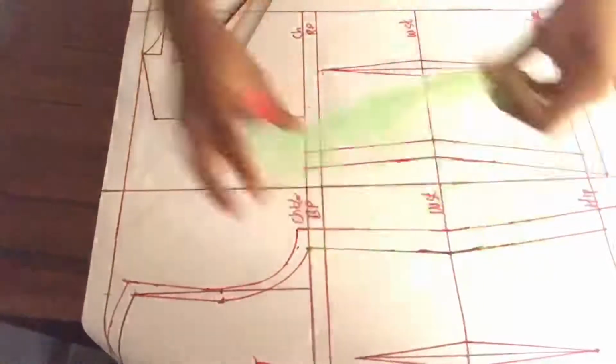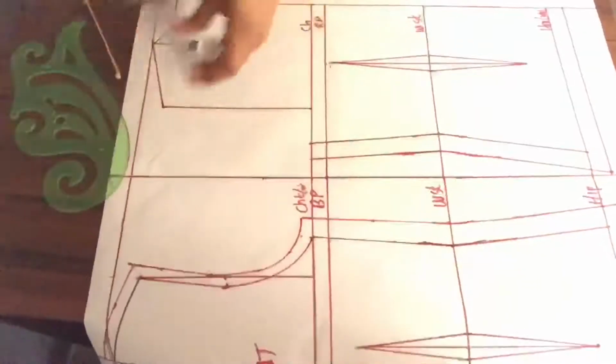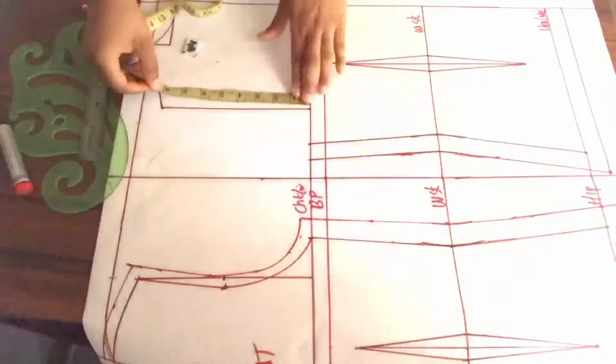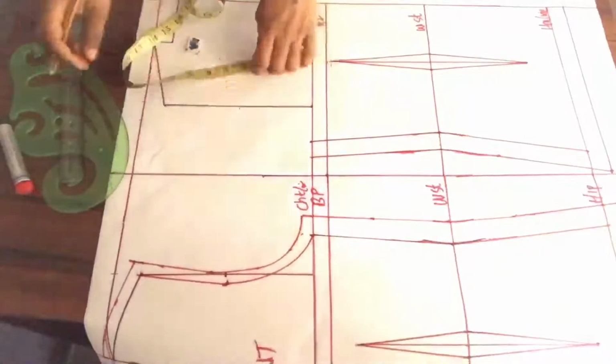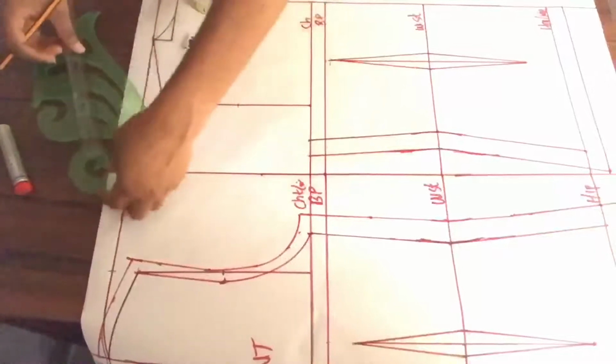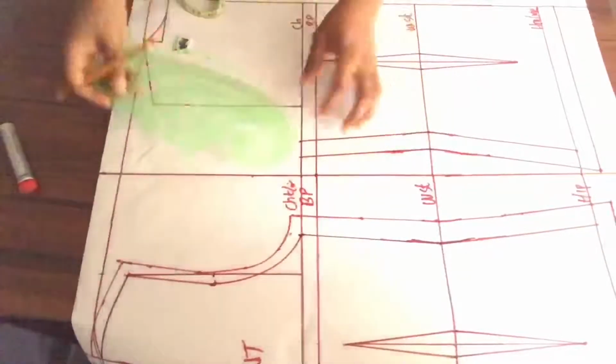Basically the only difference between the back dart and the front dart is that for the back dart I came down from the chest line by 1 inch. That's just the basic difference. And also for the neckline of the back I came down by 1 inch.